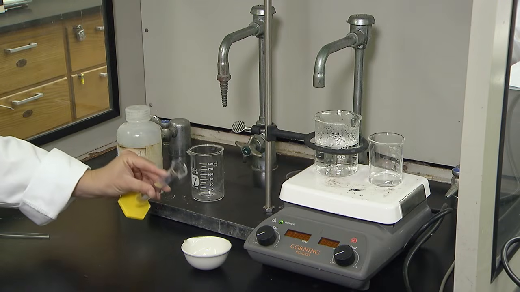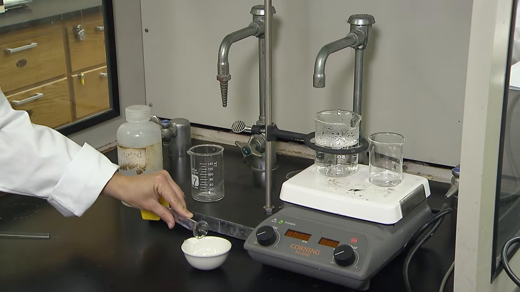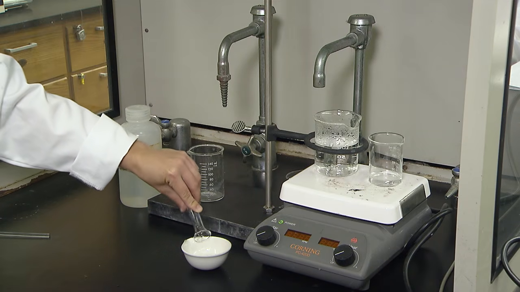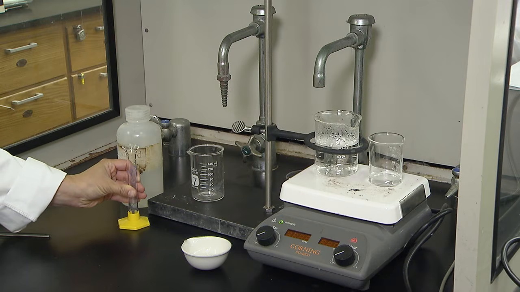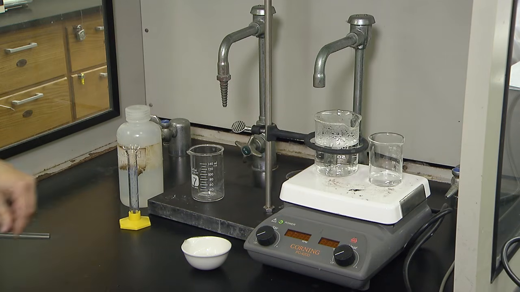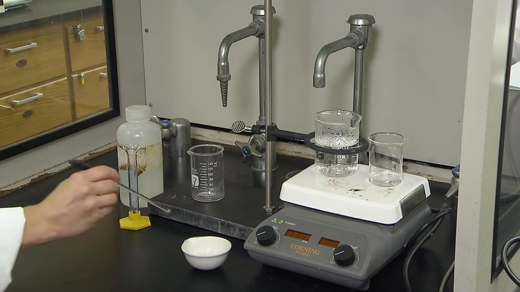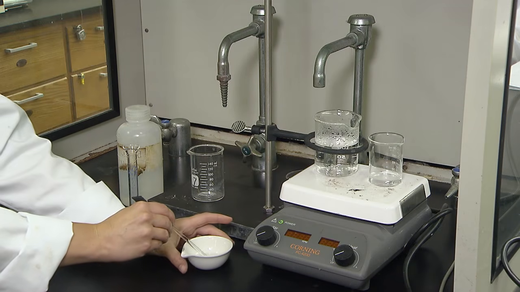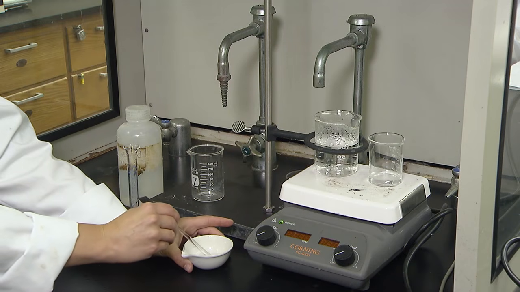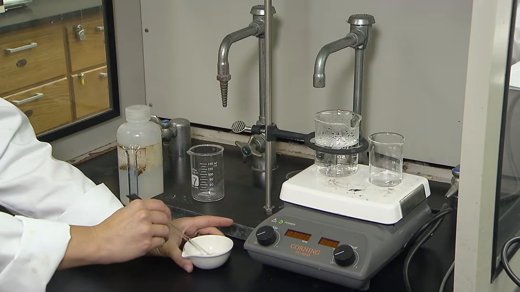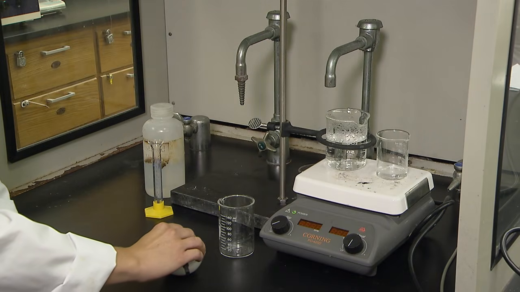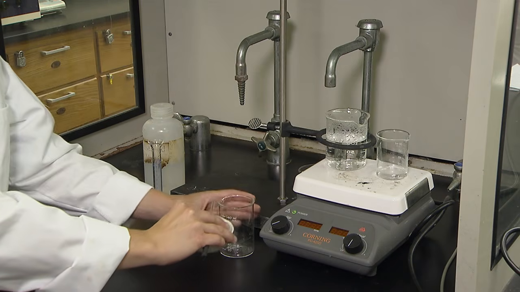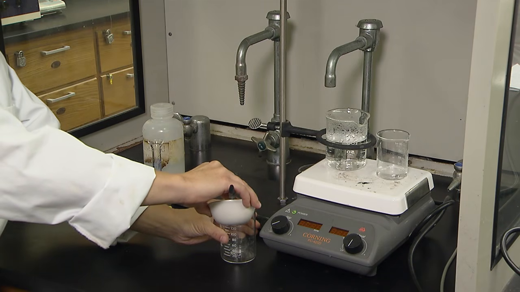Now react the 2 remaining solids with 8 milliliters of hydrochloric acid to separate them. Use caution when handling acids as they are corrosive. Pour slowly to control the rate of the reaction. Let the solid settle to the bottom of the evaporating dish. Decant the supernatant liquid into beaker 1.